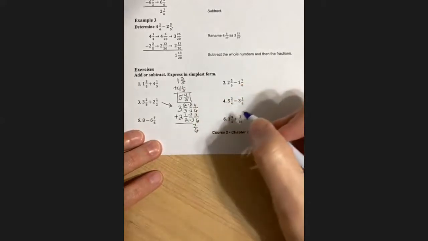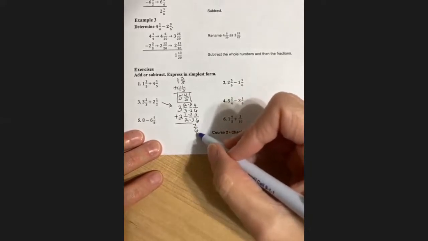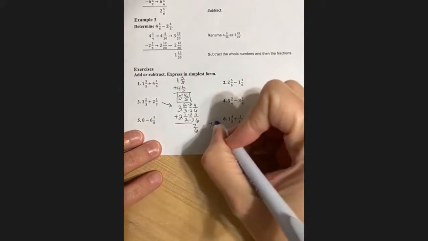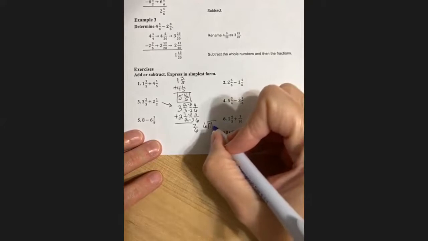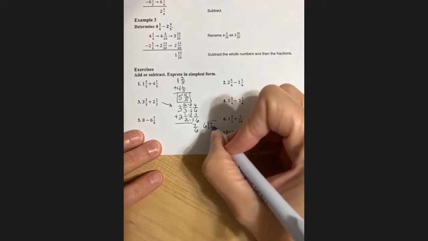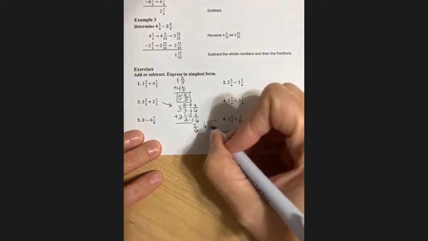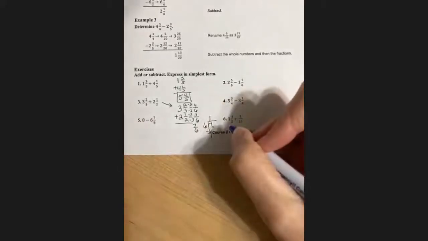Now the problem here is that this is an improper fraction. It's bigger on top than it is on the bottom. So I need to take 7 and divide it by 6 to see how many whole times it goes in. And I don't need to worry about the decimal here because I'm not going to be going past that. 6 goes into 7 one time, which is 6, and I get left with 1.